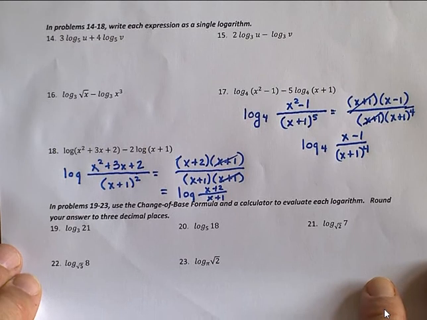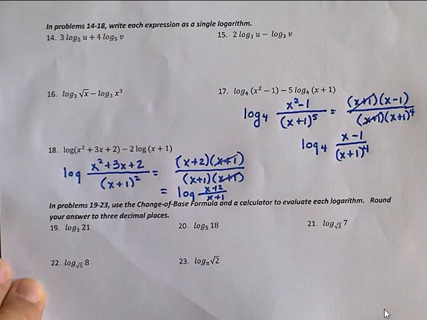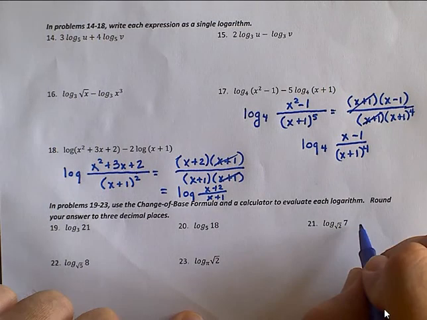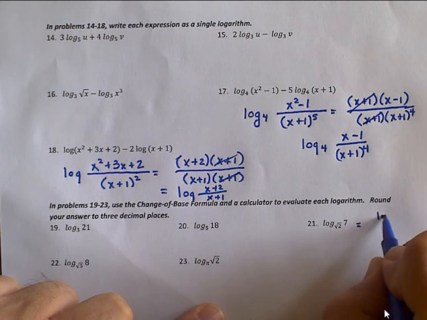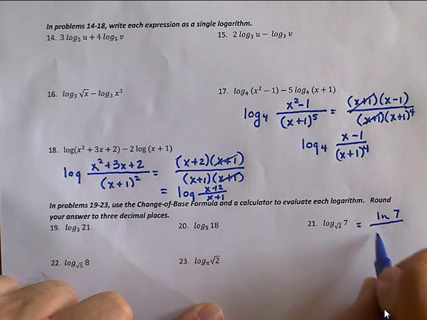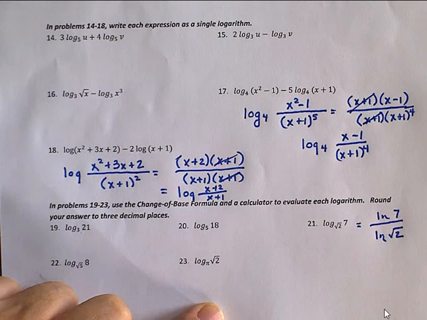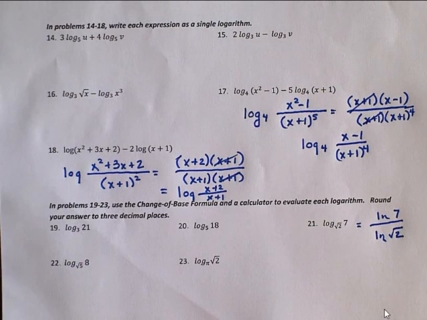19 through 23. Here we're using the change of base formula. And then once you have your change of base, then just type it in, round your answer. So number 21, if I choose to use the natural log on this one, this would be natural log of 7 divided by the natural log of the square root of 2. Okay, and I'm not going to punch these in. I'll let you punch those into your calculator on your own. But be careful as you type those in, and then round to 3 decimal places.